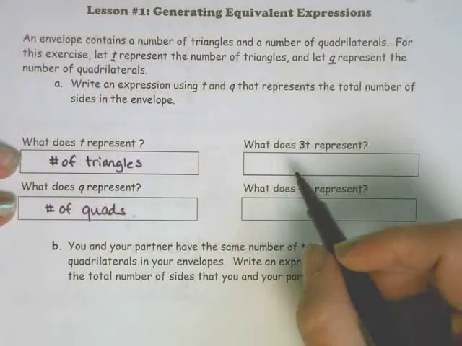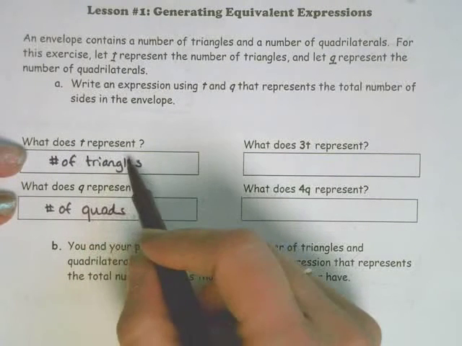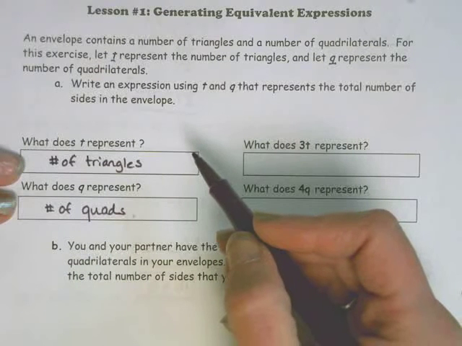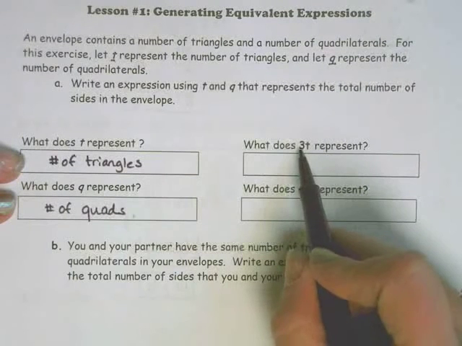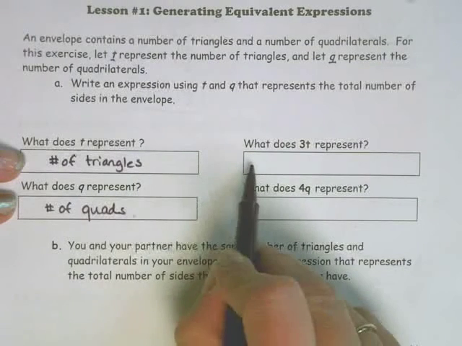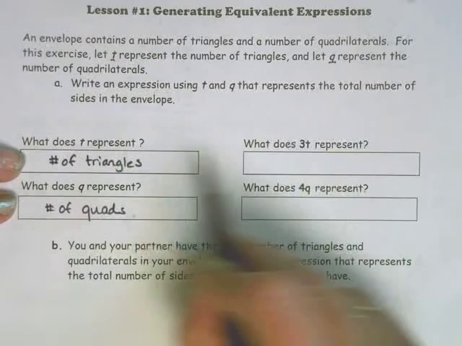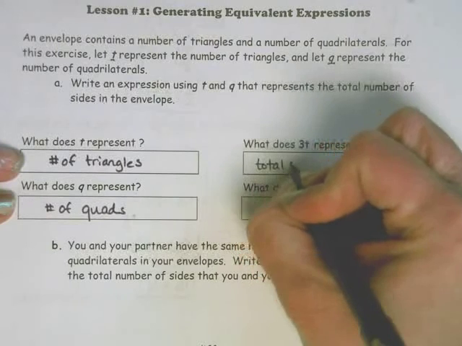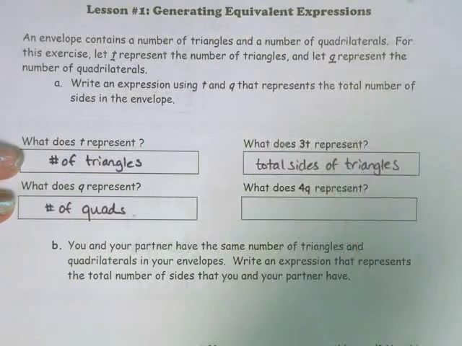So then, if we know that a triangle has 3 sides, then however many triangles we have, we're going to take that and multiply it by the 3 sides, and what would that tell us? What does the 3 times T represent? The number of triangles times 3 sides gives us how many sides there are in all of the triangles. So if there's 1 triangle, 3 times 1 is 3 sides. If there's 2 triangles, 3 times 2 is 6 sides on the triangles. So it's going to be the total sides from the triangles.